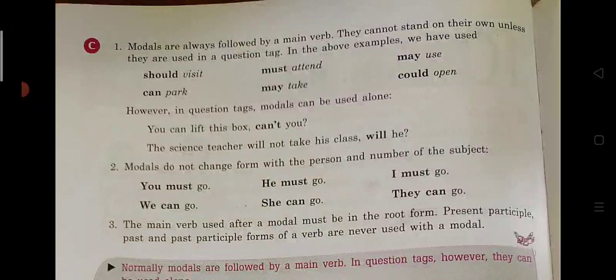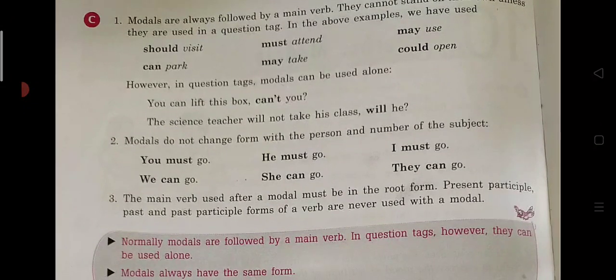Now see the second point: modals do not change form with the person and number of the subject. With different persons, first person, second person, third person, we use the same modal. It does not change its form. Must remains must. And according to number also, they can, she can, we use the same modal. Now see the third point: the main verb used after a modal must be in the root form. So we use the first form of the main verb after a modal.